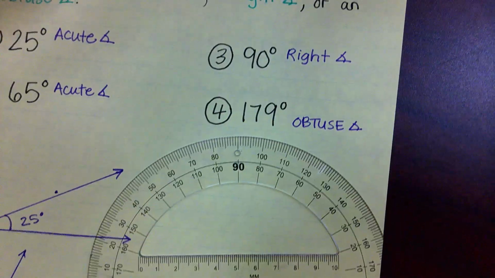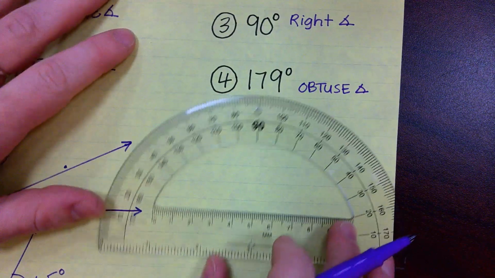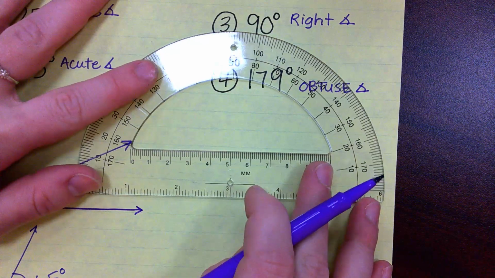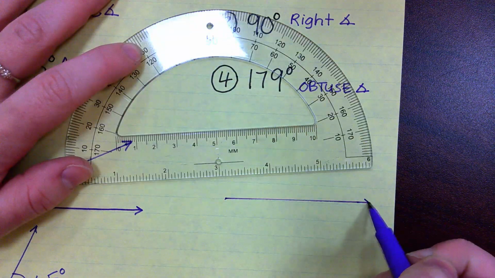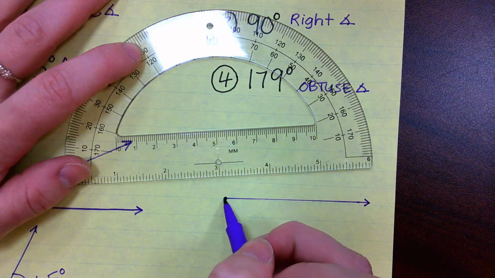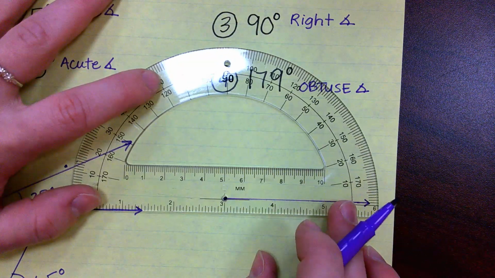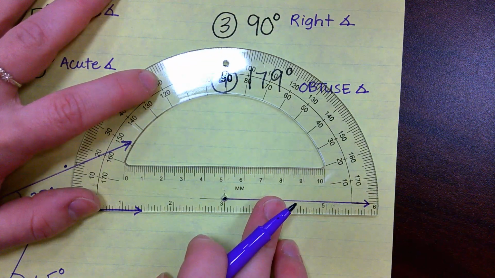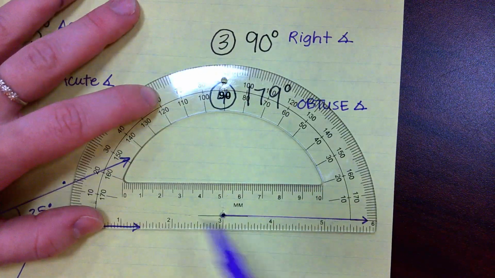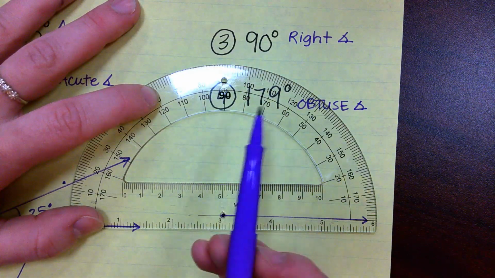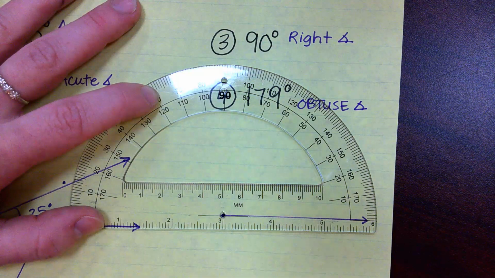Number 3. We got a 90-degree angle. So, same starting process. We're going to draw that bottom ray. And then we want to line our protractor up with 90. It actually doesn't matter which way we're counting from. Either way, we are going to see that 90 is right in the middle.